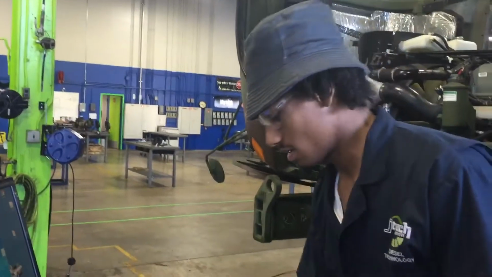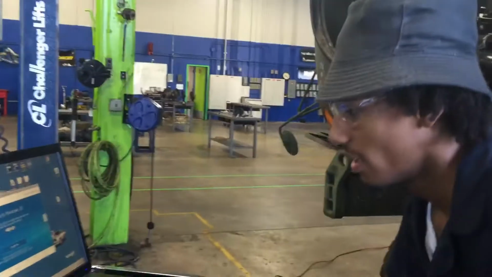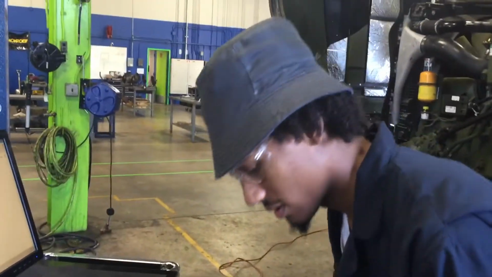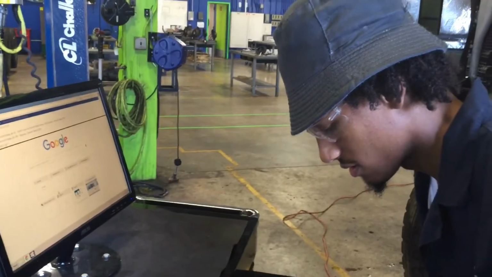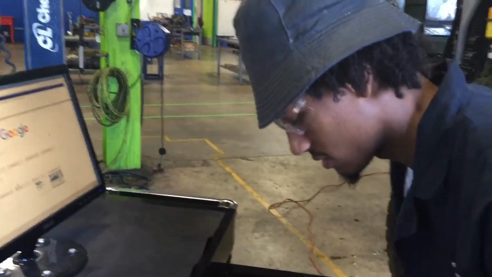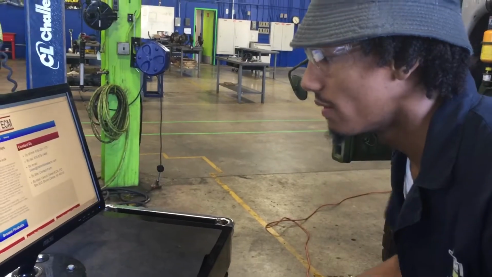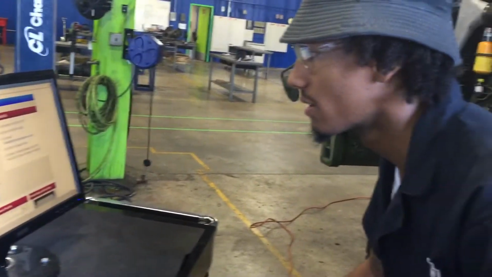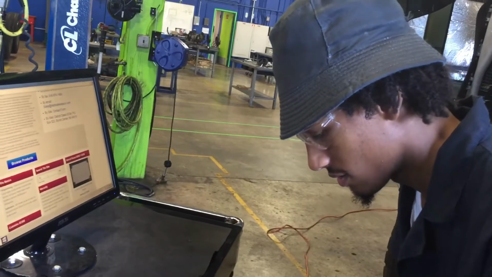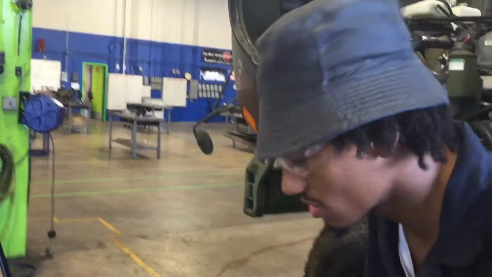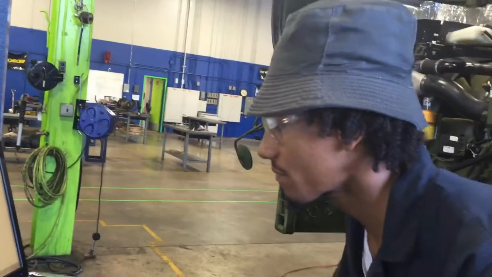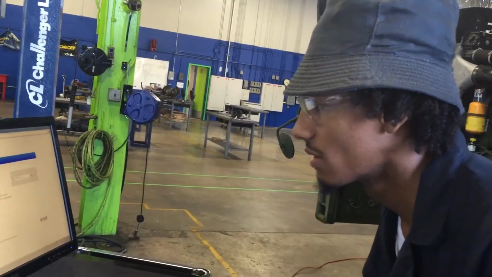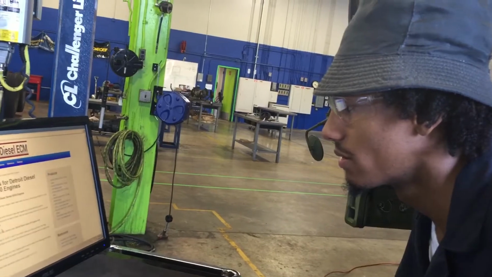And then the website you would be using is DetroitDieselECM.com, because as you can see, this is a Detroit diesel. So let me pull up that real quick. And what that does is pulls up all the codes. There we go. Now as you can see, it has all the codes right here.